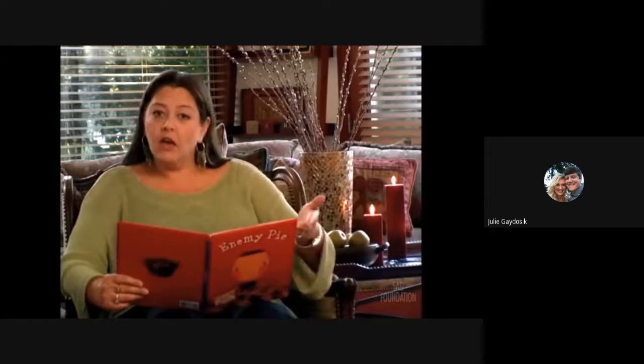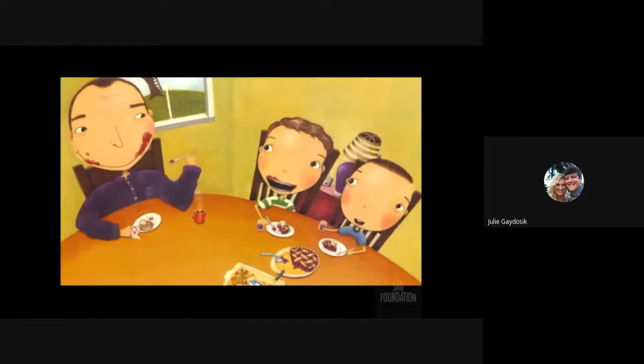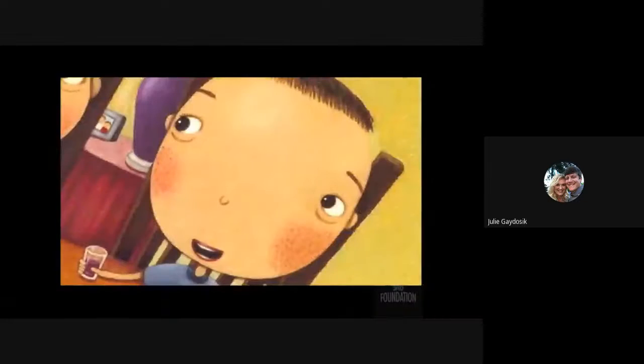Well, if it's so bad, Jeremy asked, then why has your dad already eaten half of it? Well, I turned to look at my dad. Sure enough, he was eating enemy pie. Good stuff, he mumbled through a mouthful, and that was all he said. And I sat there watching him eating enemy pie for a few seconds. Dad was laughing, Jeremy was happily eating, and neither of them was losing any hair. Seemed safe enough. So I took a tiny taste. Enemy pie was delicious.